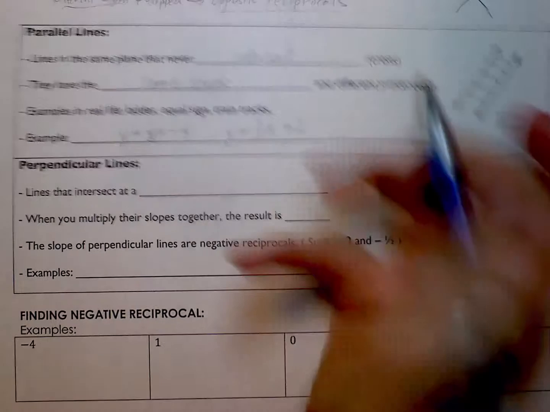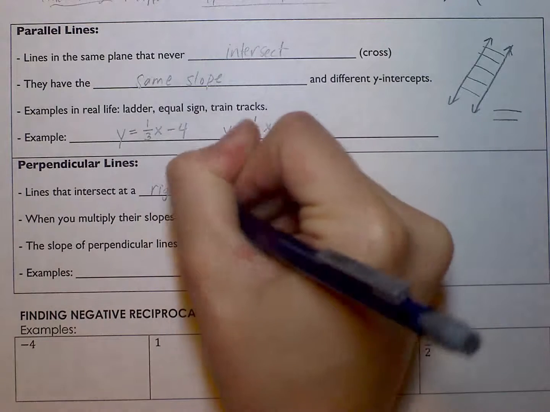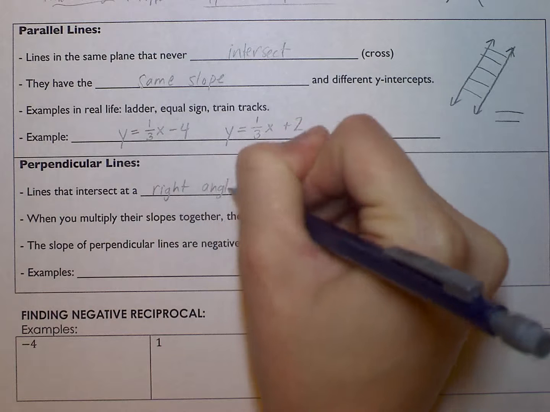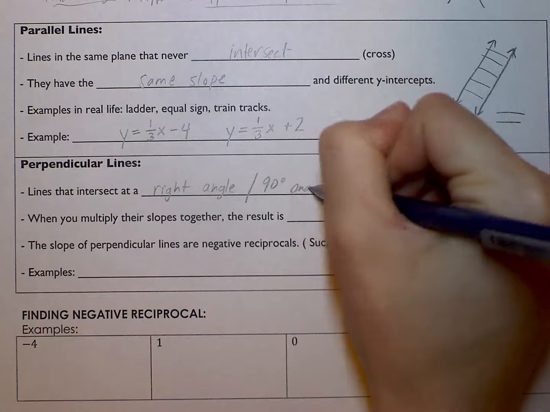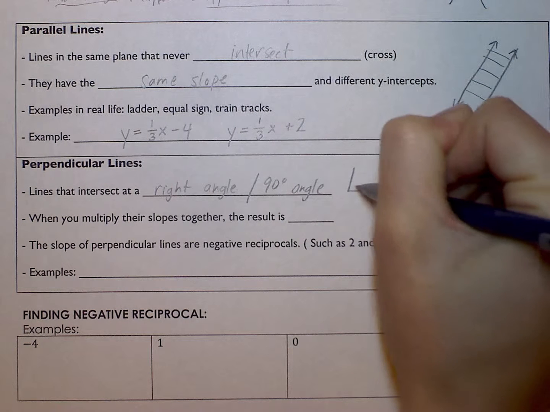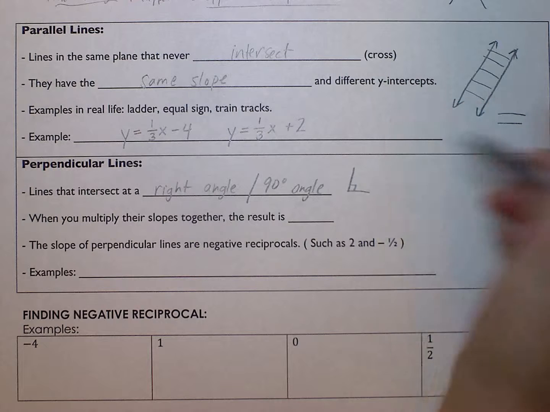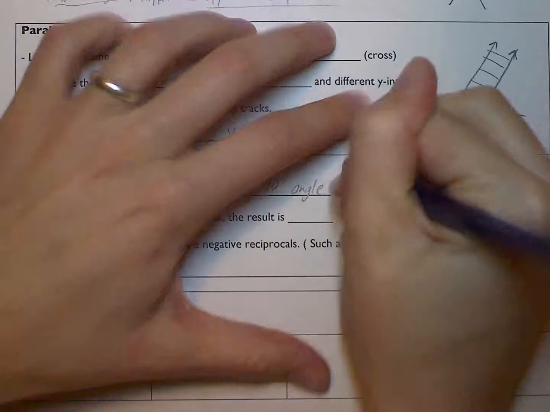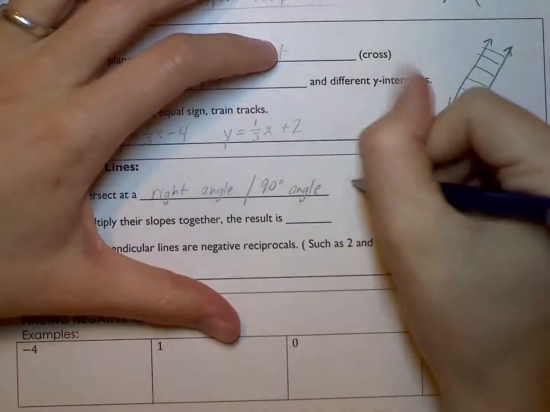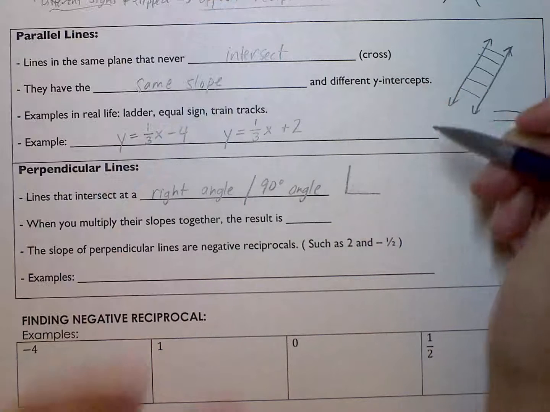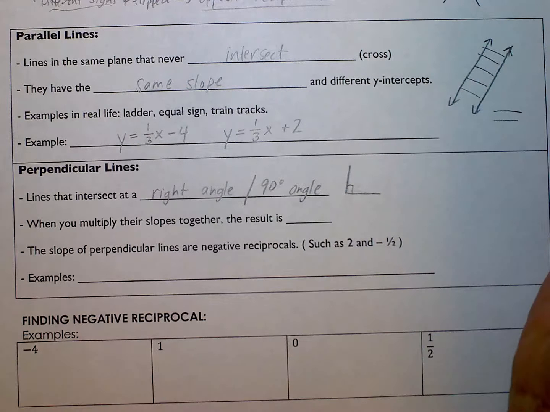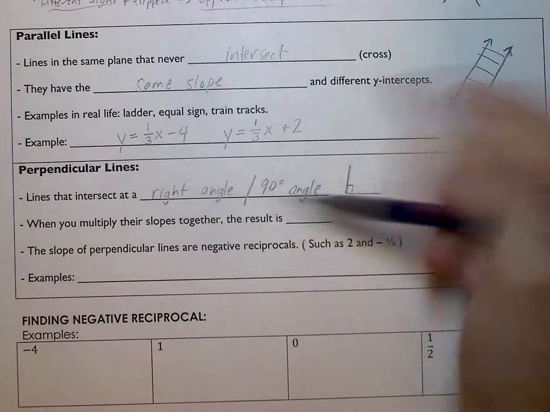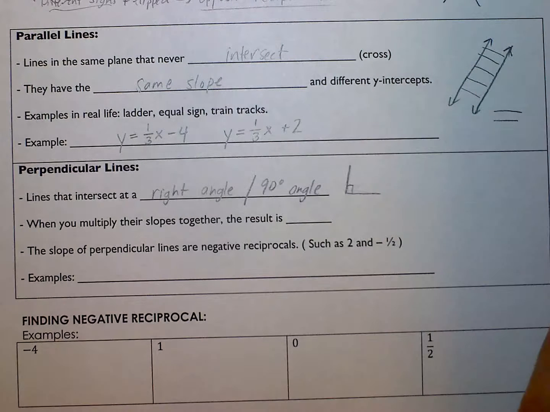Now, perpendicular lines are lines that intersect at a right angle or 90-degree angle, and you should know both of these. You should know that an angle like this, a corner, is called a right angle, and also it's called a 90-degree angle. I didn't do a great job drawing it as a corner. And the way that we represent that this is a right angle is we just put a little box in the corner. That's how we tell people that's a right angle. And so you should be able to use these interchangeably, right angle, 90-degree angle.